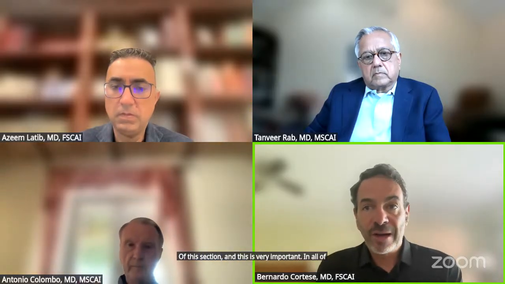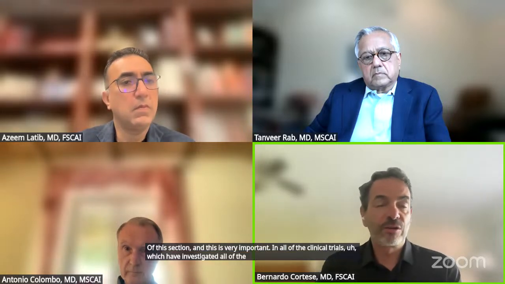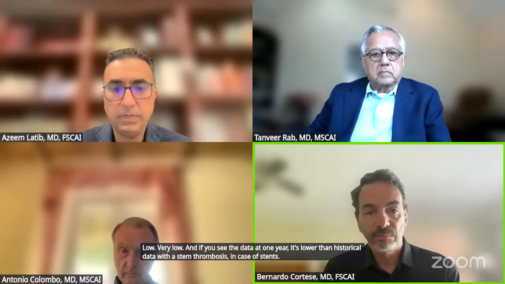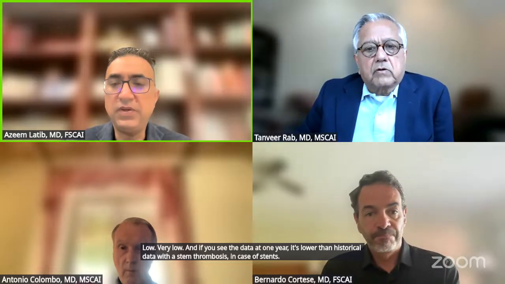And this is very important. In all of the clinical trials, which have investigated all of the drug-coated balloons so far, so different brands with angiographic or clinical follow-up, the risk of closure of the vessel is very low, very low. And if you see the data at 1 year, it's lower than historical data with a stent thrombosis in case of stents.